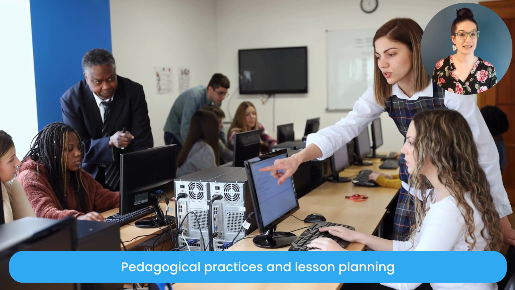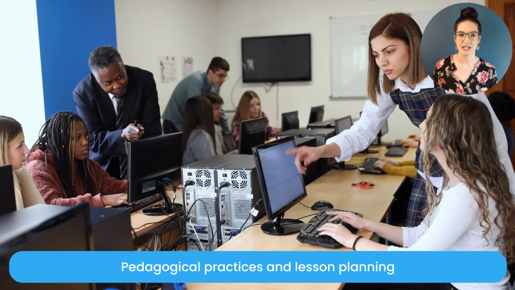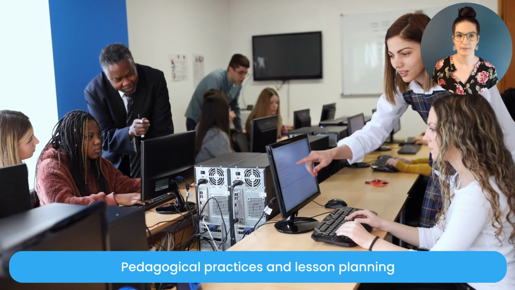Pedagogical practices and lesson planning. How teachers teach makes an enormous impact on learning. For example, that meta-analysis on blended learning from Li, Yu, and Yang found that task-driven learning, role-playing, inquiry-based instruction, and case-based instruction had substantial effects on student learning in a blended environment, as did using a combination of synchronous and asynchronous environments.